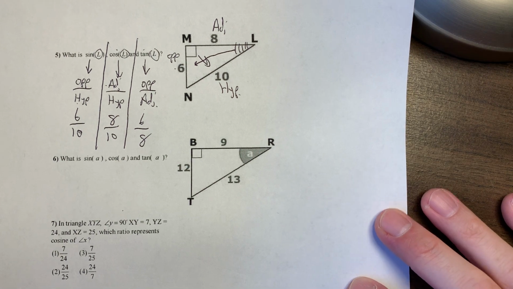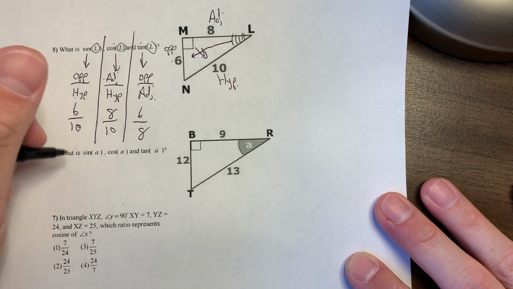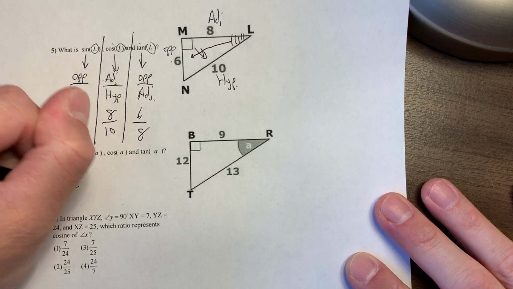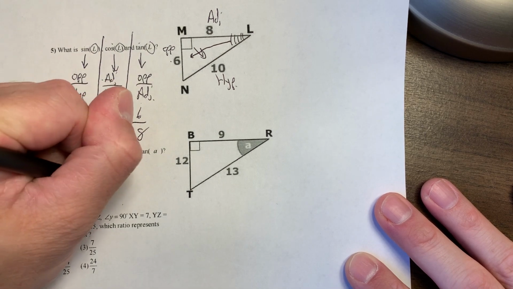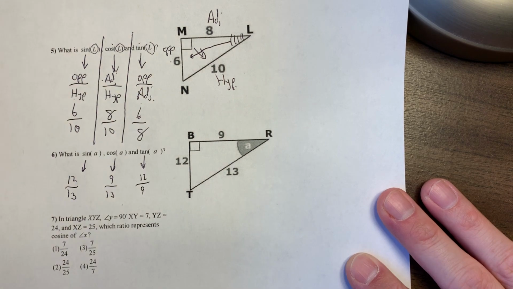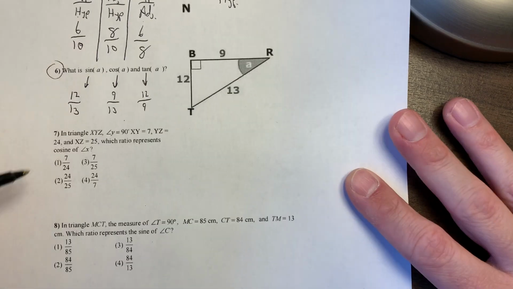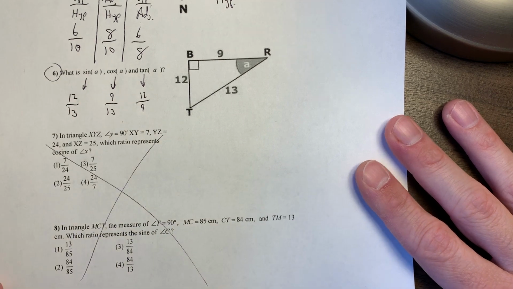I mean, I'm going to be honest, I'll write the answers down for this one. Okay? The sine here is 12 over 13. The cosine here is 9 over 13. Right? And then the tangent for this one is 12 over 9. Okay? Those are the answers to number 6. You guys can try them on your own. And you know what? You guys can skip 7 and 8 if you want.